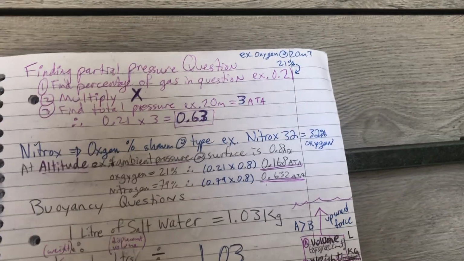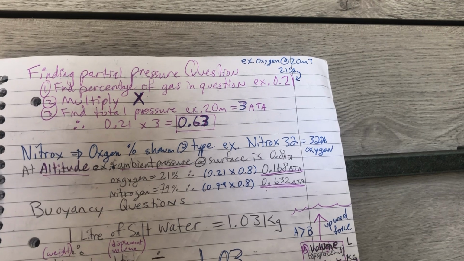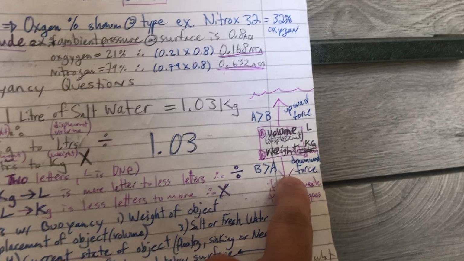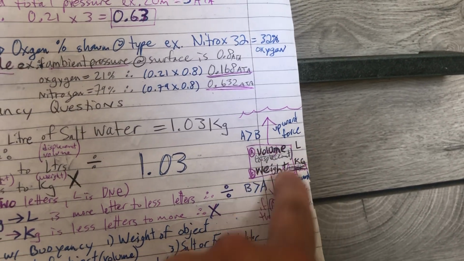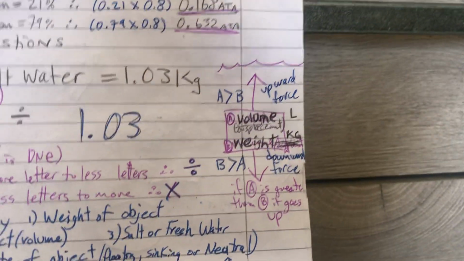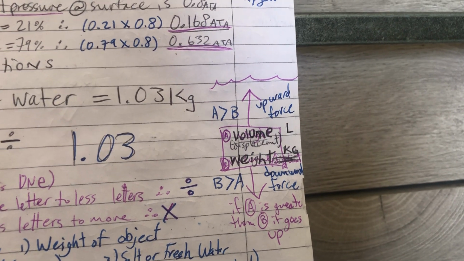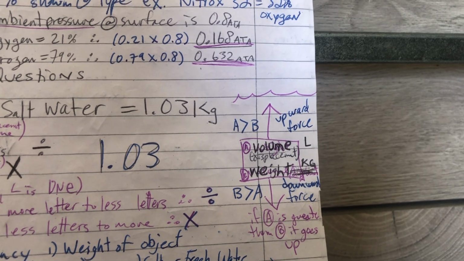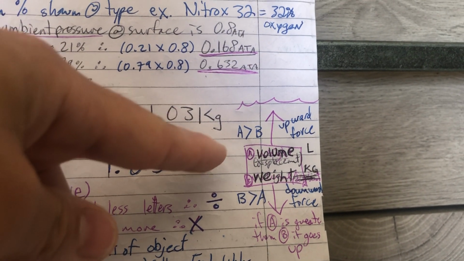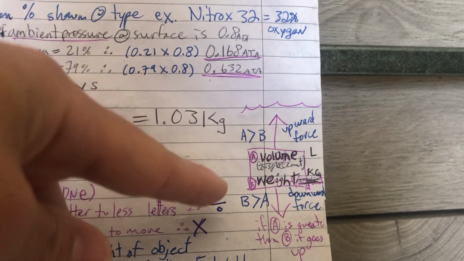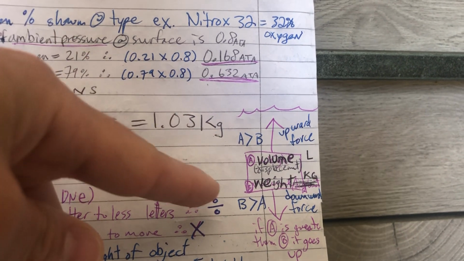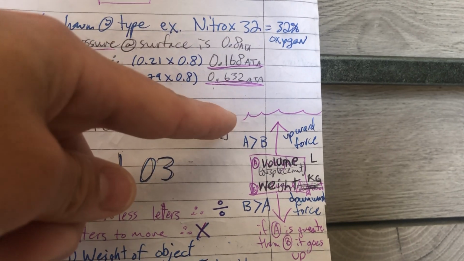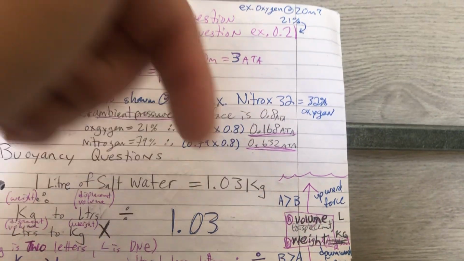So the kilogram is the downward force. Okay, we've got our object, which is this square. The downward force is the weight. The upward force is the volume. And if the weight or the downward force is greater than the volume or the upward force, the thing will sink.